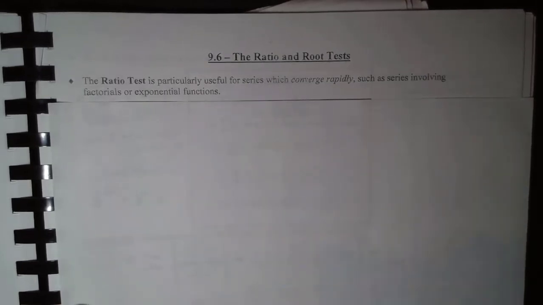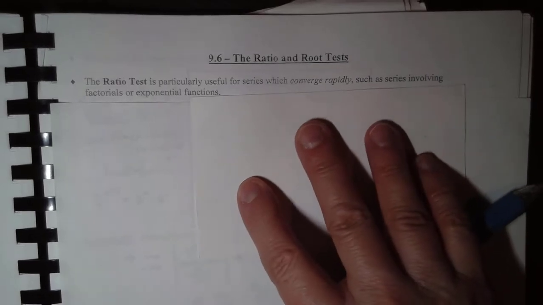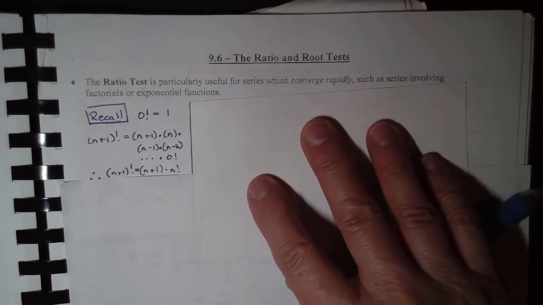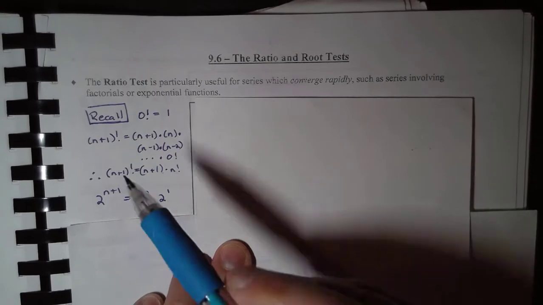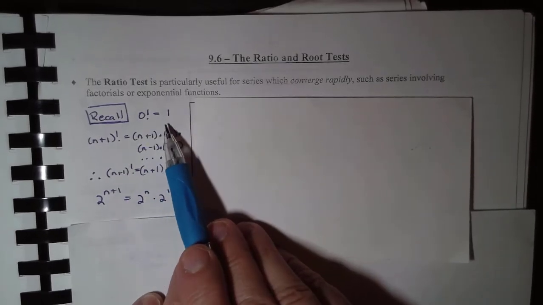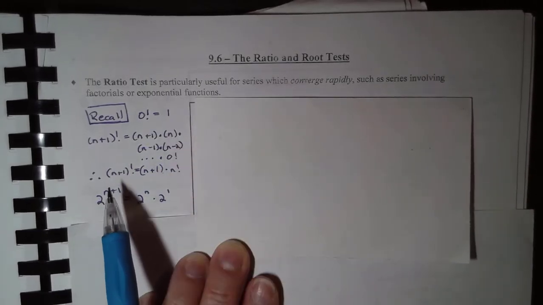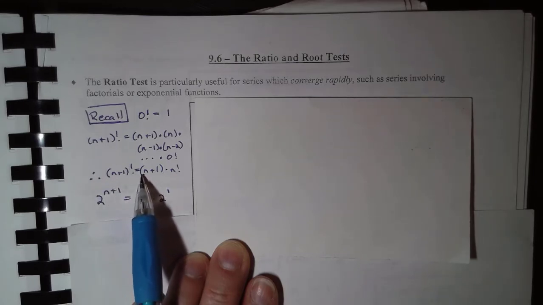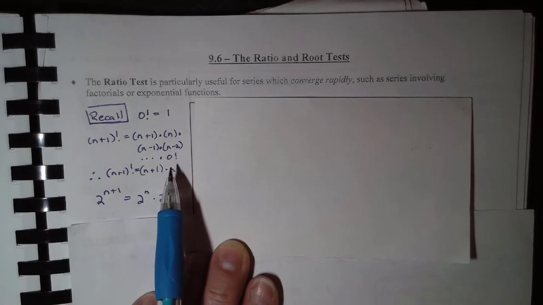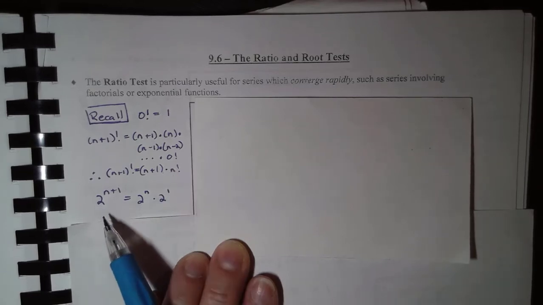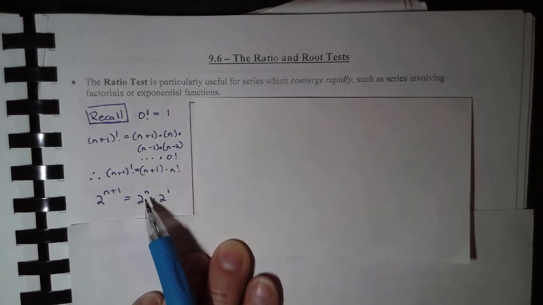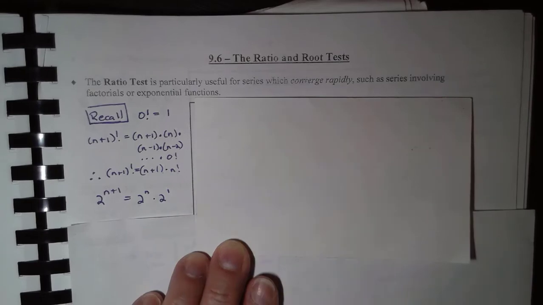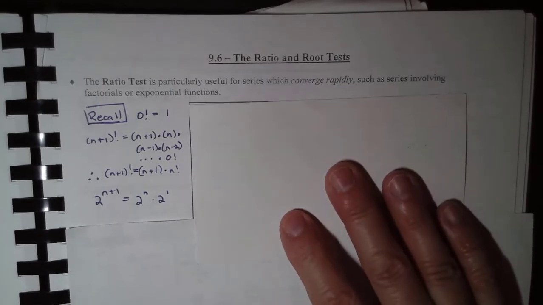Now, for the purposes of this lesson, let us recall some things you need to know. Recall that 0 factorial is defined to be 1. So let's also remember that n plus 1 factorial is n plus 1 times n factorial. And let us remember that 2 to the n plus 1 really means 2 to the n times 2 to the 1. We're going to need all of these algebraic things we should know.